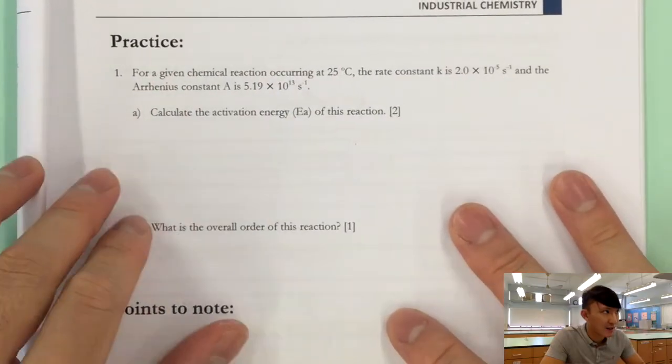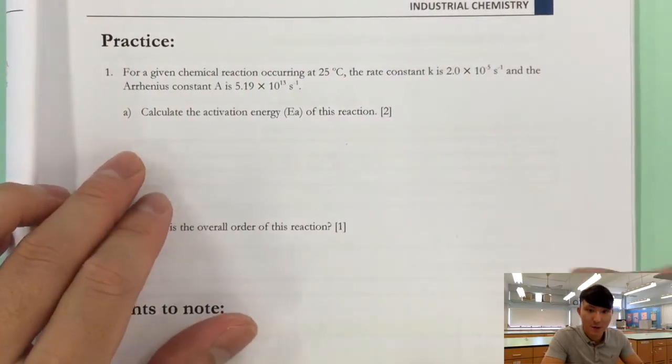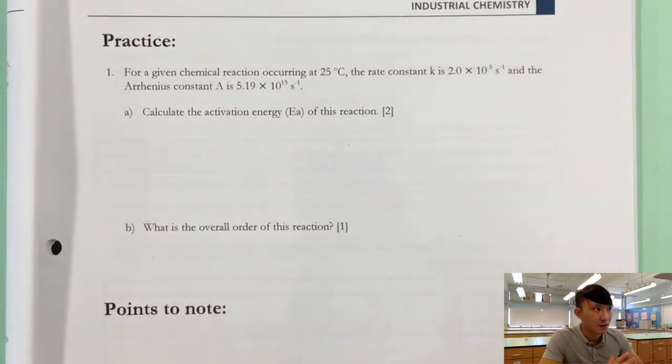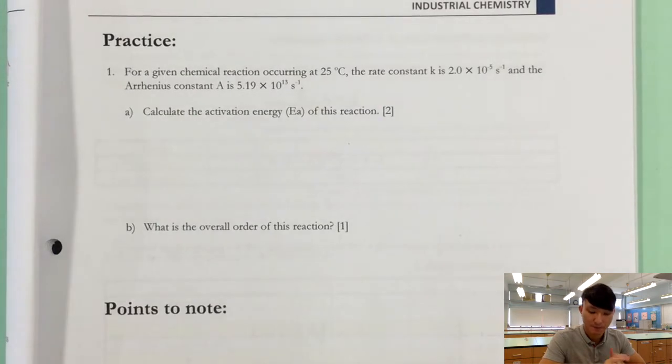Now let's look at the practice question. Basically, let you be more familiar with the Arrhenius equation. So pause the video, attempt the question, resume the video, and check the answers.